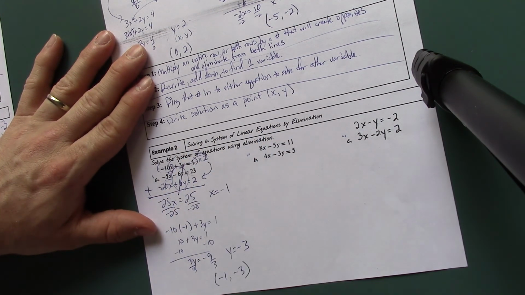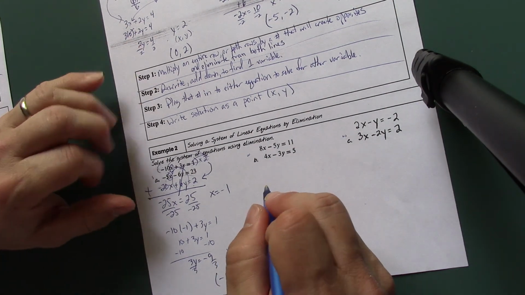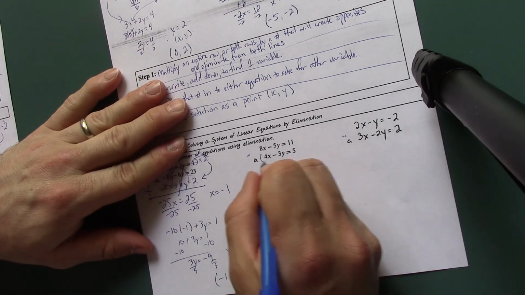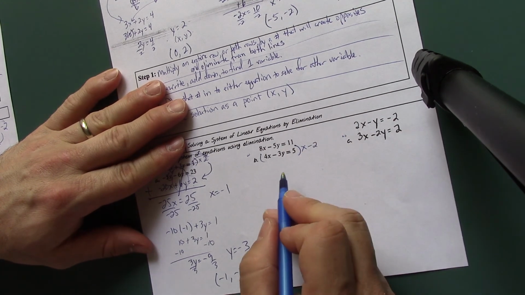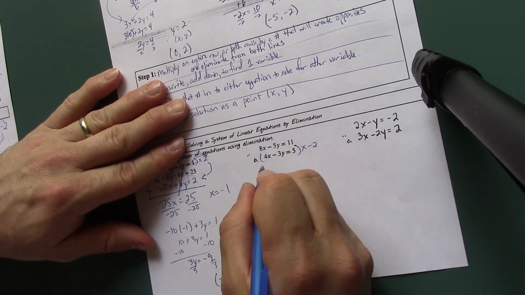because the last thing we want to do is write it as a point. Okay, alright, so let's try the next one. Can you see what we got to do here? Let's just times this line by -2. Okay, now in this case, I'm going to rewrite both of these.